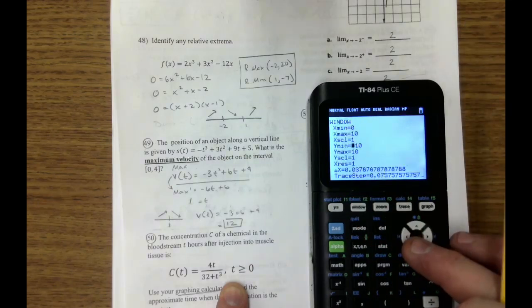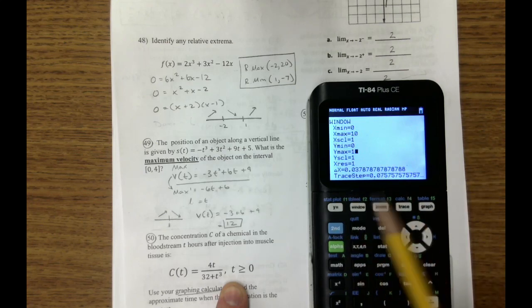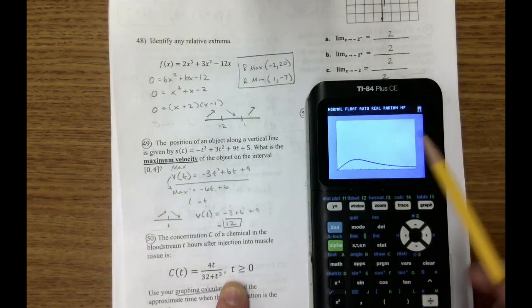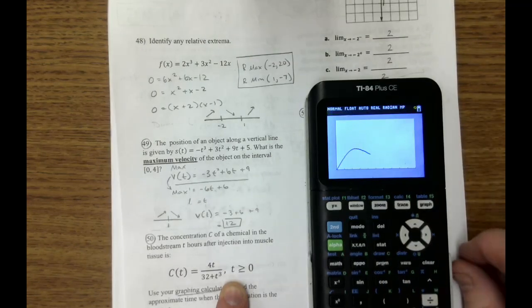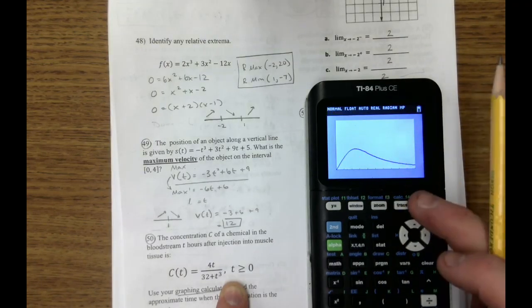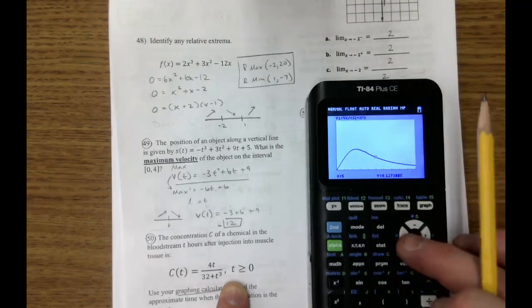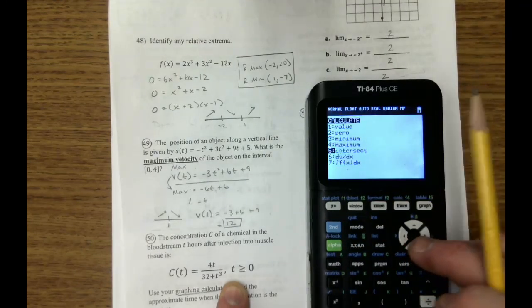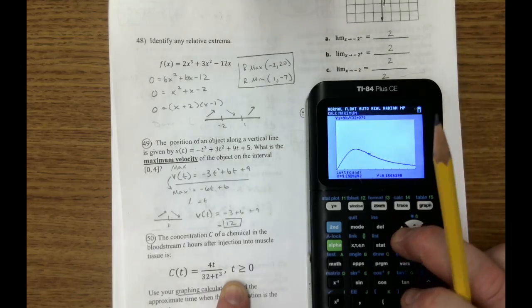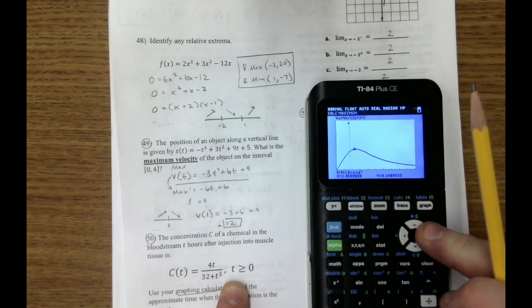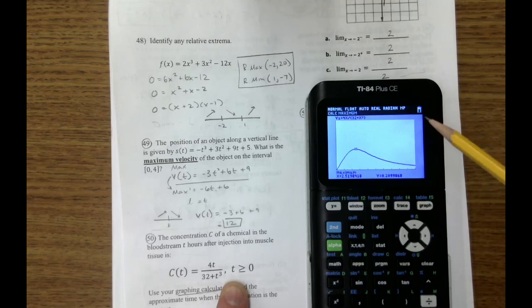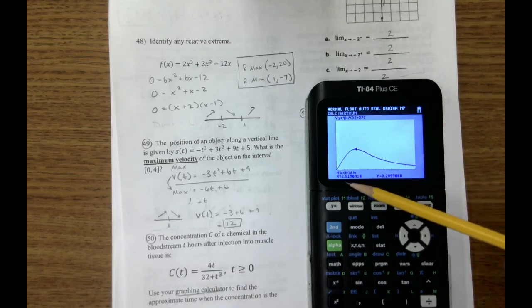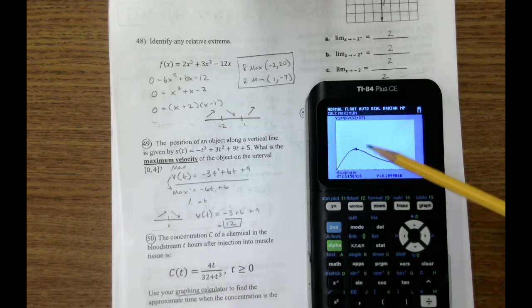So I'm going to switch this to 0 to 1, and now graph, and there's my graph, and there's a max. I could even make it a little bit better. Let's only go up to 0.5. It goes up and down, so there's a maximum right there. Let's calculate that. Second calc, maximum. It asks for a left bound, so I'm going to go left of it. It asks for a right bound, I'm going to go right of it. It asks for a guess, I'm going to guess, and there's my maximum. After 2.51 hours, the percent is the highest.